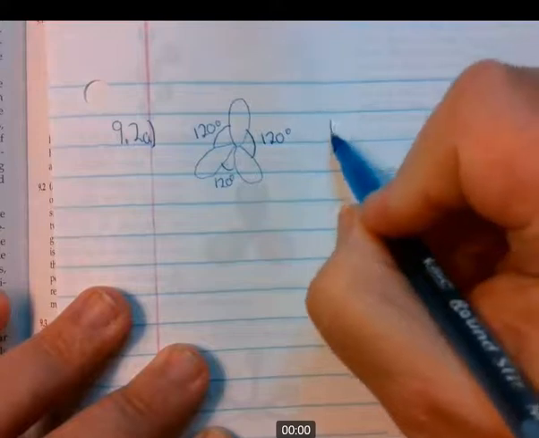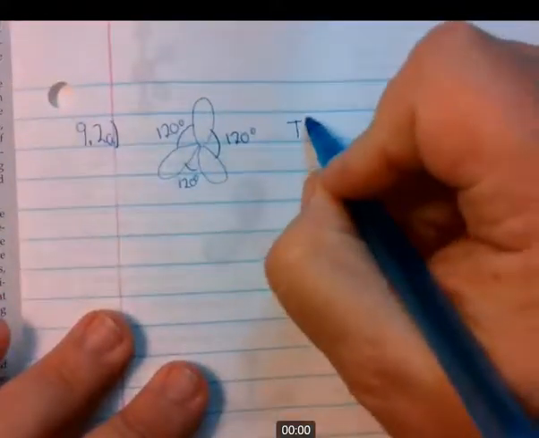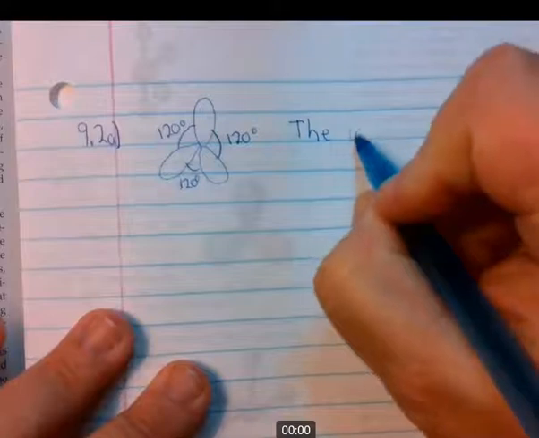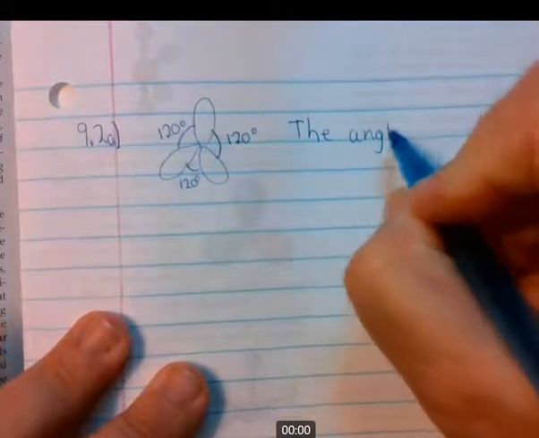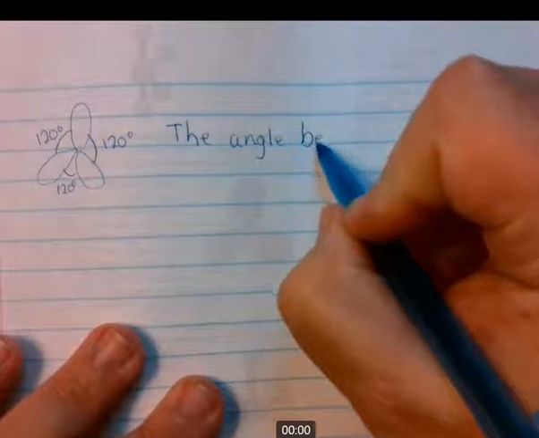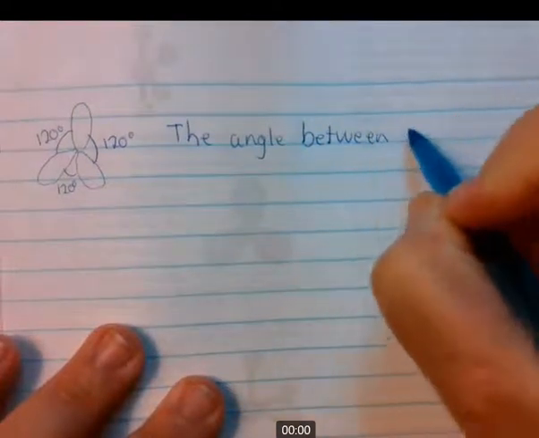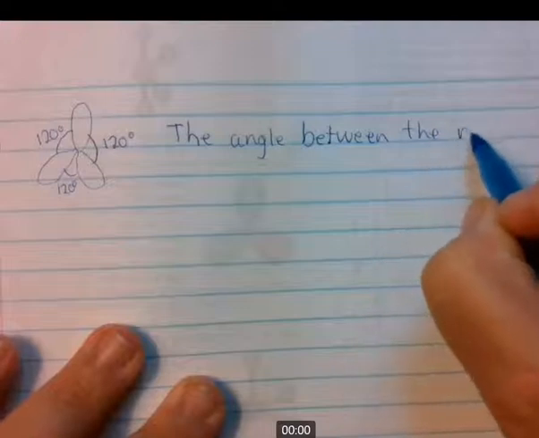The angle it was asking specifically for is between the red and the green. So write out a complete sentence. What you're doing is practicing the way you're going to write an answer on the AP exam. Between the red and green.